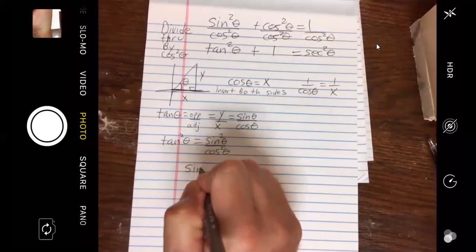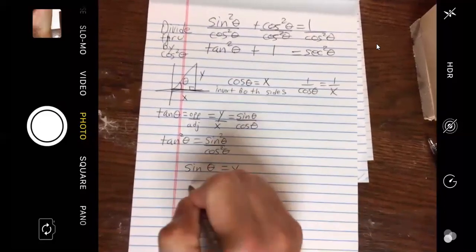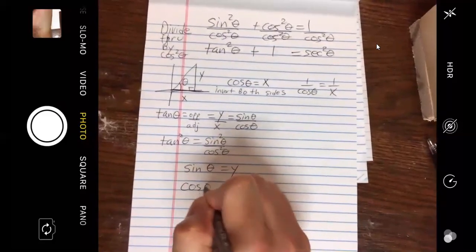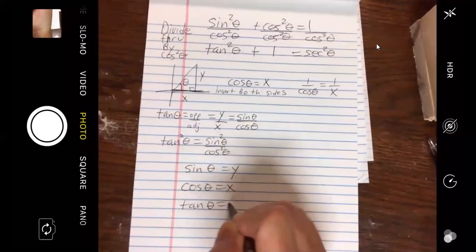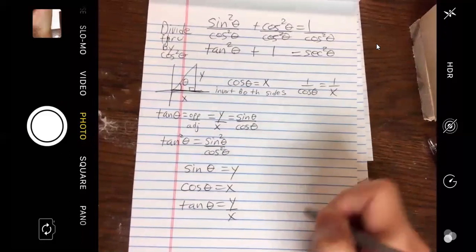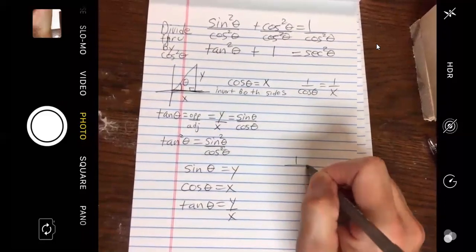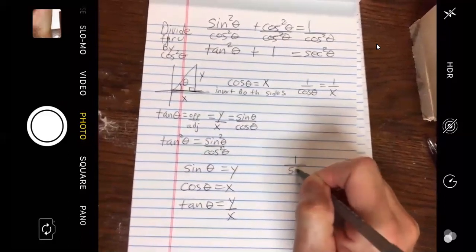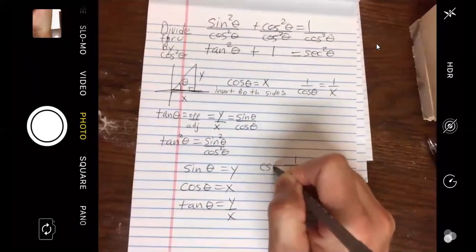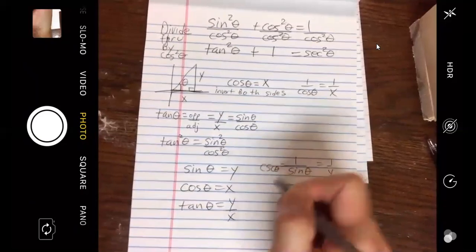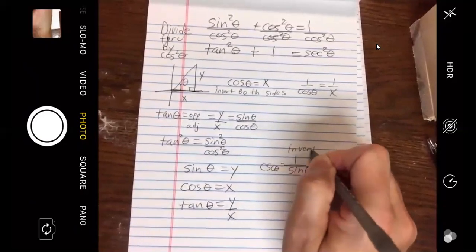All right. Remember sine theta was y. Remember these tables? I just showed you tangent theta was y over x. When you get the second column, 1 over sine, 1 over y, that's a cosecant. Remember, when you get this other column, you invert these.